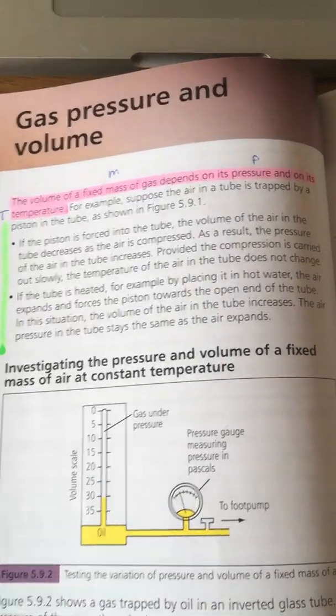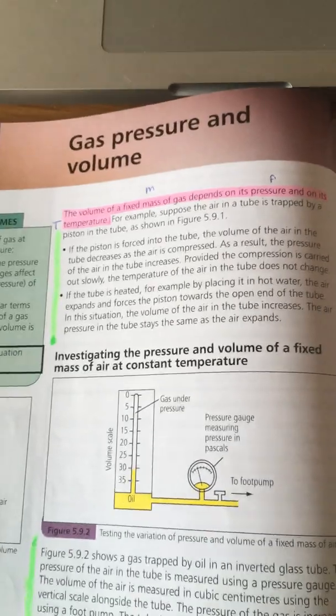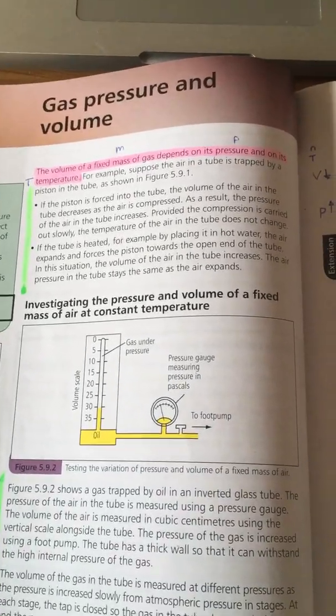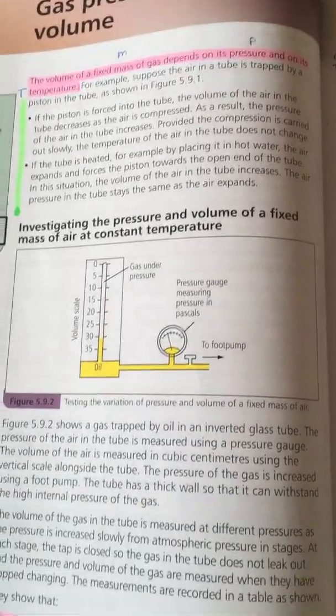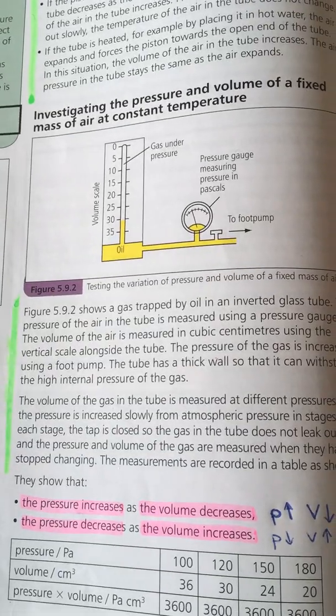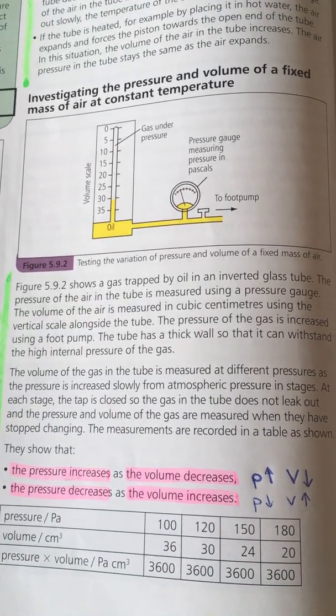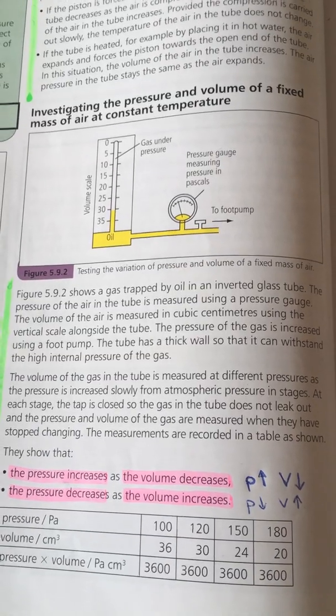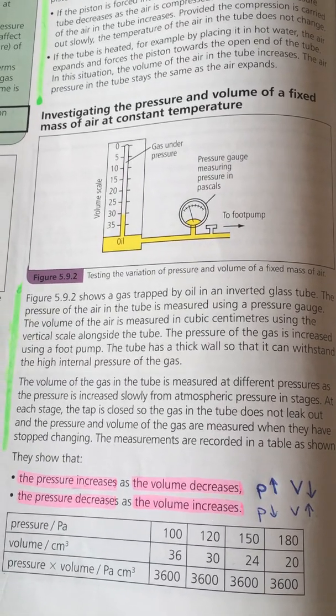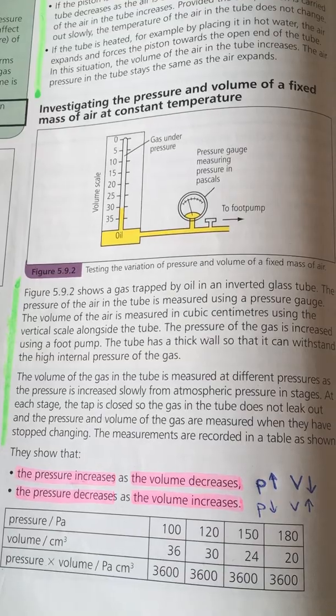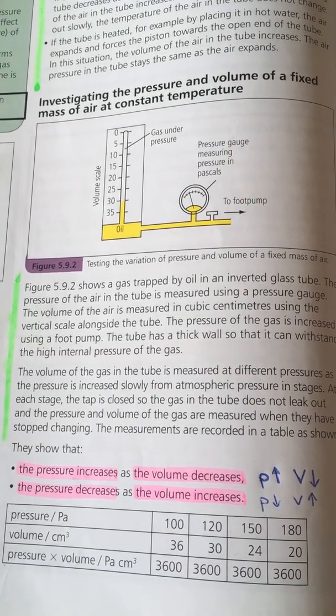So I'm not going to walk you through that. Some other examples will follow. Then another, it's not more an example. It's more an investigation, an experiment to show how pressure and volume are linked to the temperature.